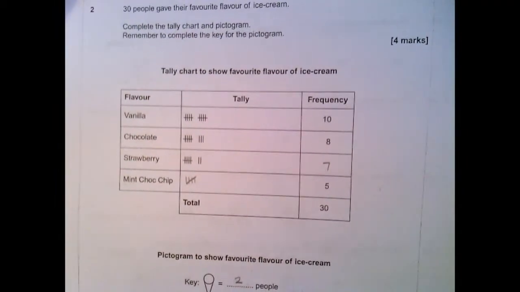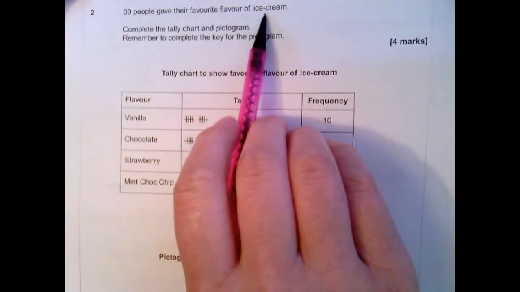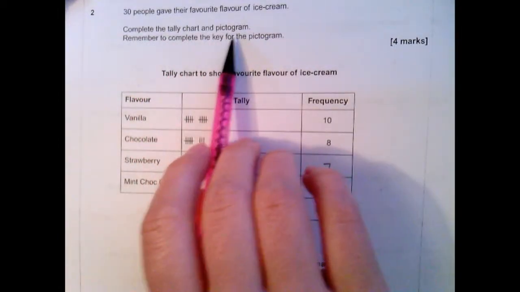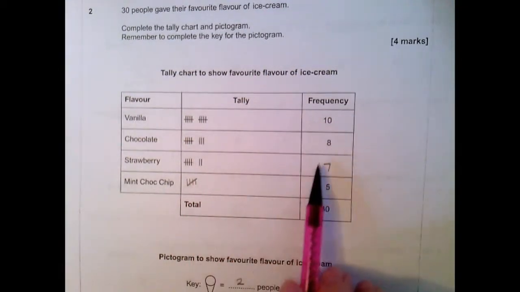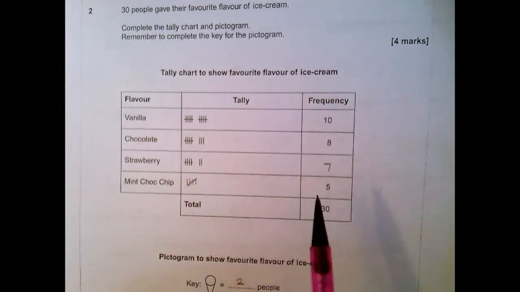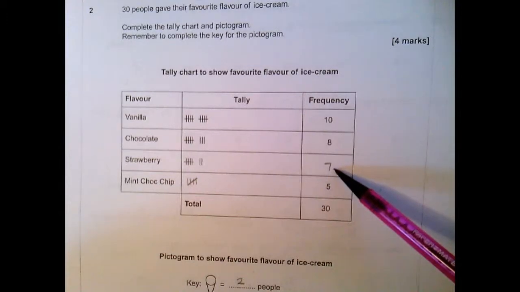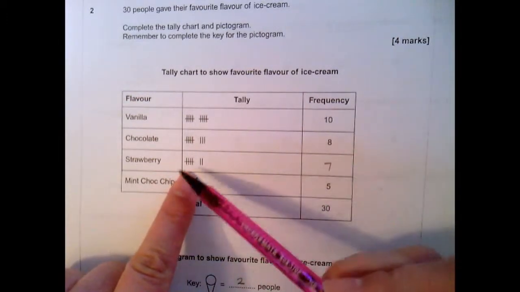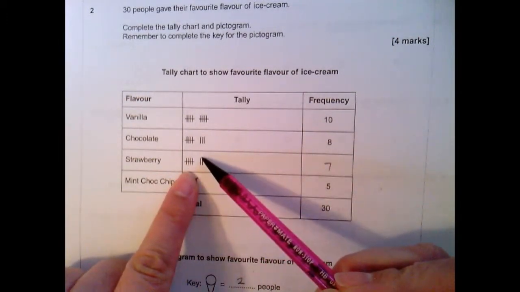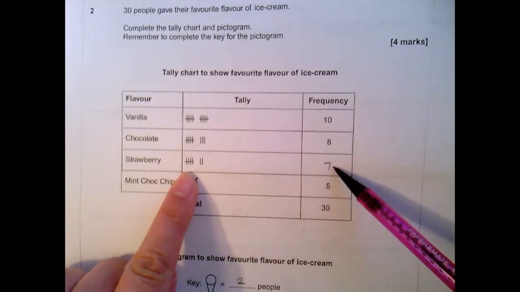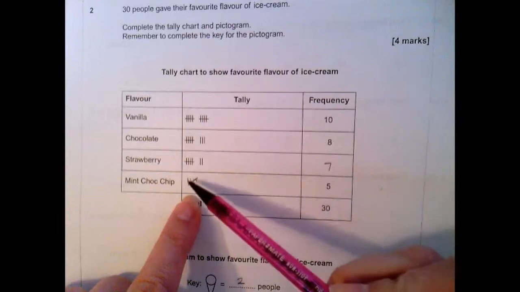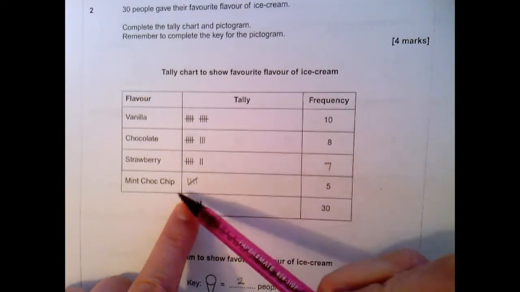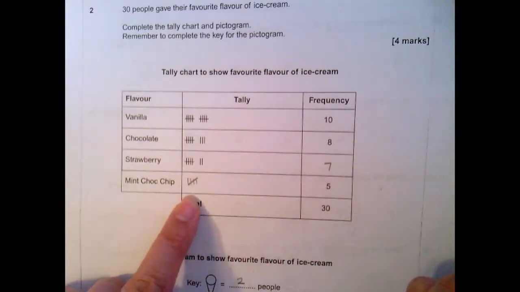Question 2. So 30 people gave their favourite flavour of ice cream. Complete the tally chart and pictogram, and remember to complete the key for the pictogram. So here you are just completing the frequency table or the tally table. So this box here was empty, so you just count over here. There's the 5 there, then 6 and 7, and write a 7 in there. And for here it was the tally that was left out, so the number here was 5, so you just do 1, 2, 3, 4 and then the wee 5 going across it.